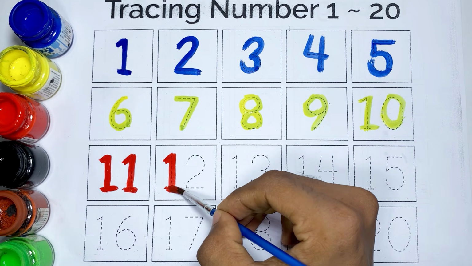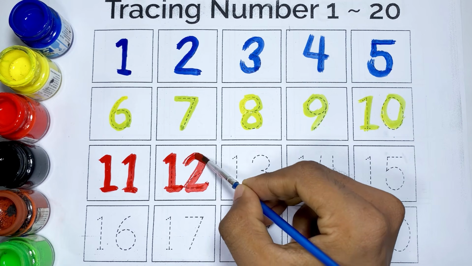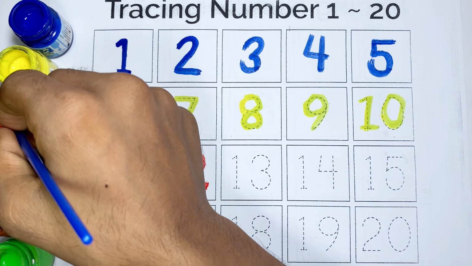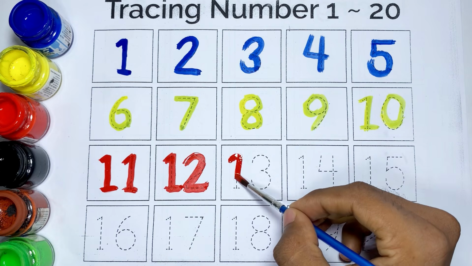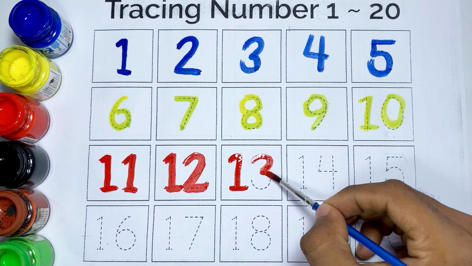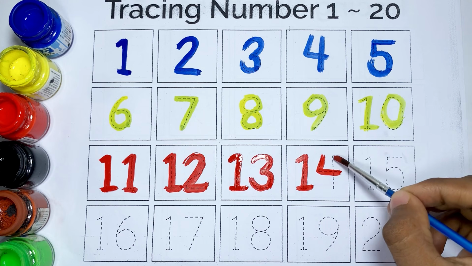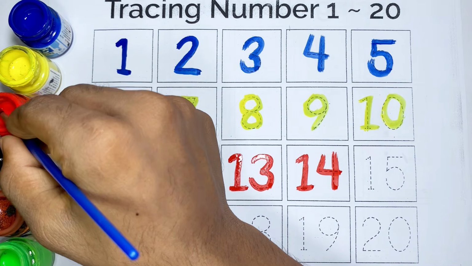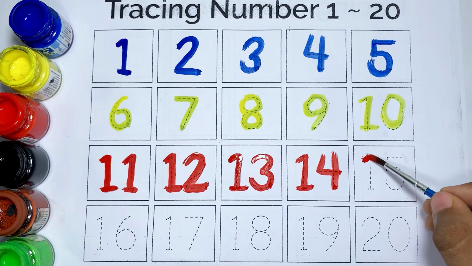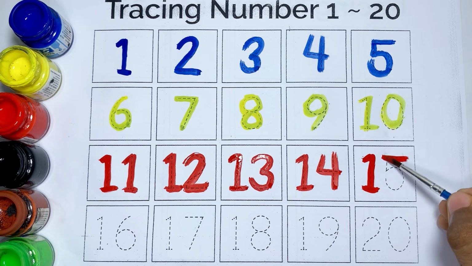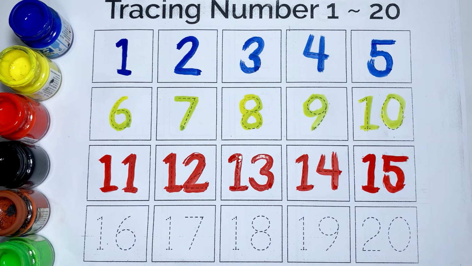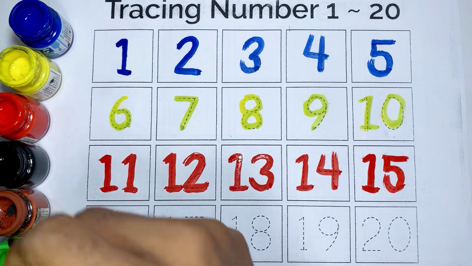11, 12, 13, 14, 15. Kids, now you draw 16 and use black color.